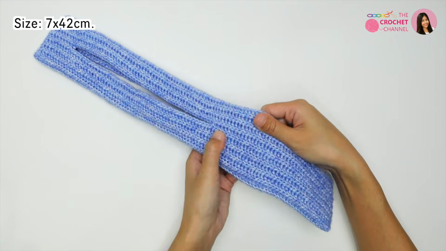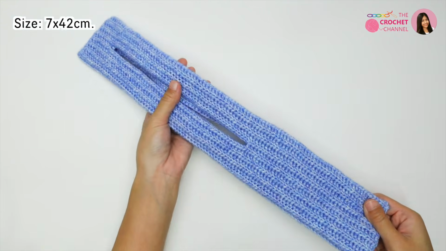In this video, I will show you how to crochet an iPhone pocket.